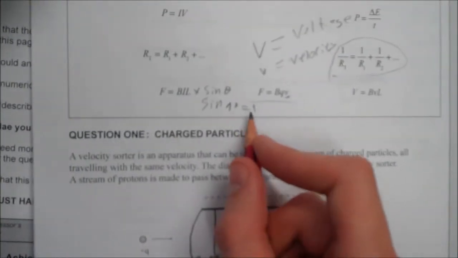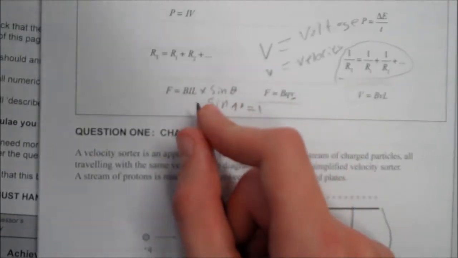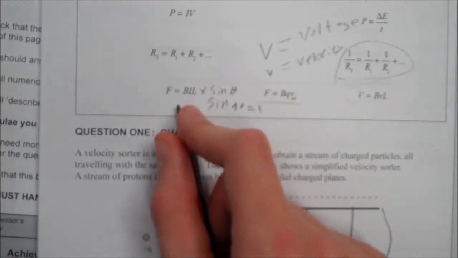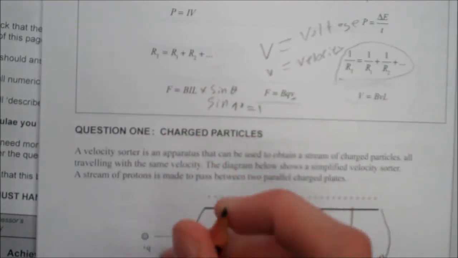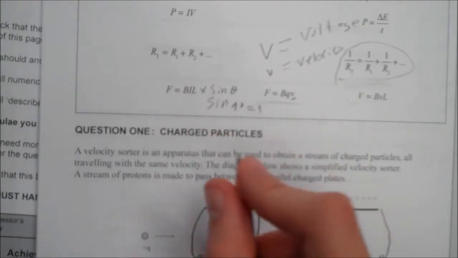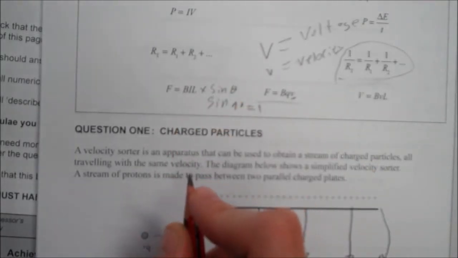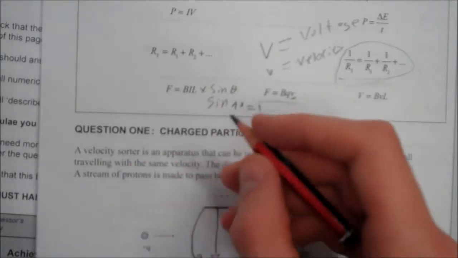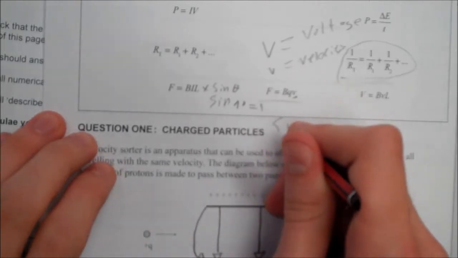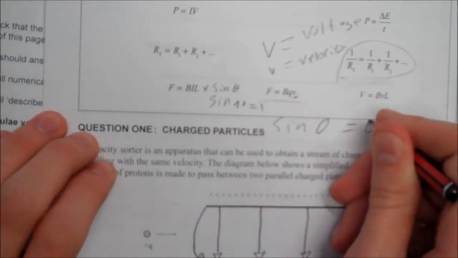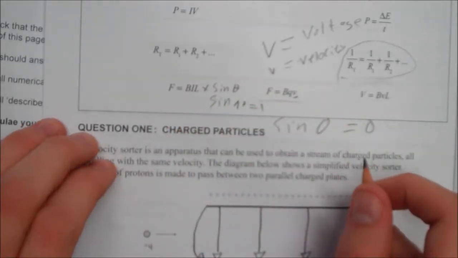this is going to be less than 1, so you're going to be multiplying by a decimal, so the force felt, and in the same case the voltage, is going to be smaller because of the position. It's not at a perpendicular angle, and if they were parallel, then this would be sine of 0, which is 0. And then you'd end up with nothing, so there wouldn't be a force felt, and there wouldn't be any voltage generated.